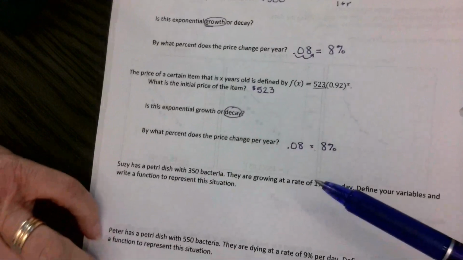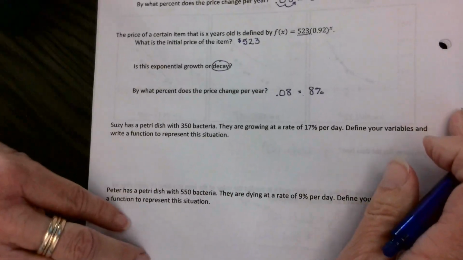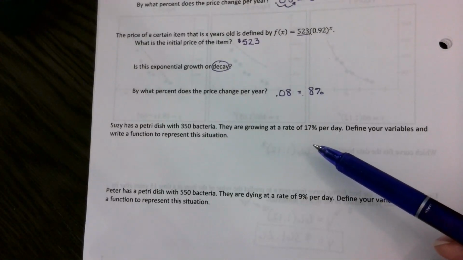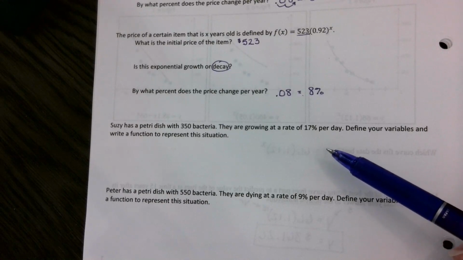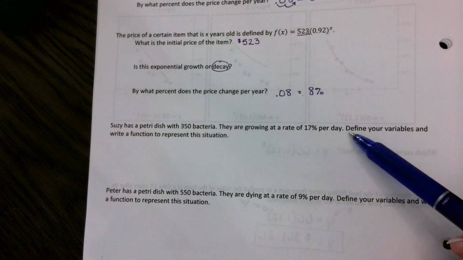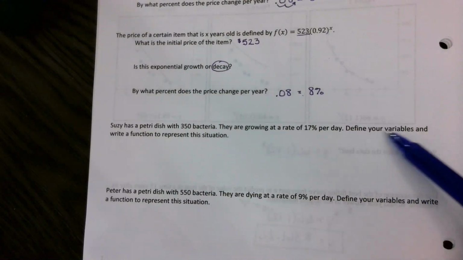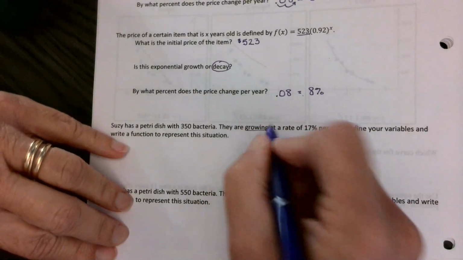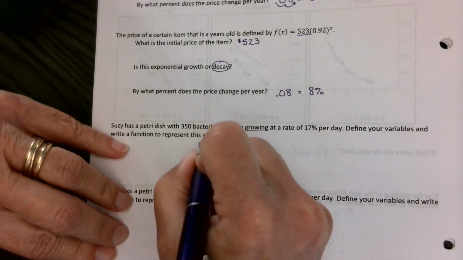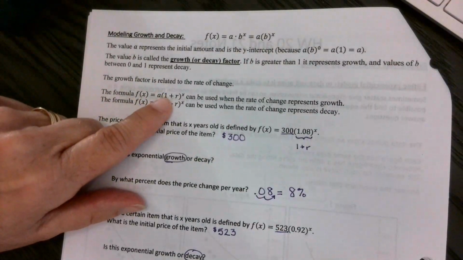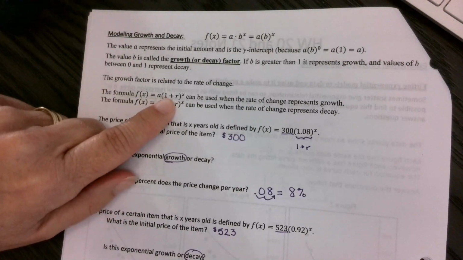So now we'll go to some problems here. It says Susie has a petri dish with 350 bacteria. I really feel like we've done this in another section. I know we did, but we'll go ahead and do it again. They are growing at a rate of 17% per day. Define your variable rate function. Okay, so because they are growing, f of x is equal to, it's going to be this one right here because it's a growth.